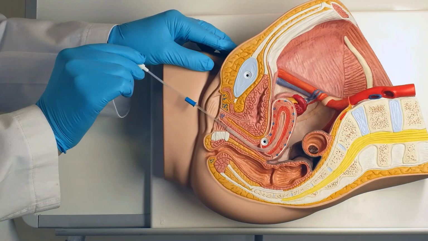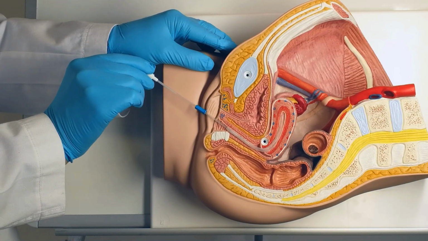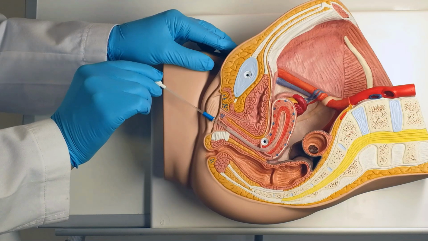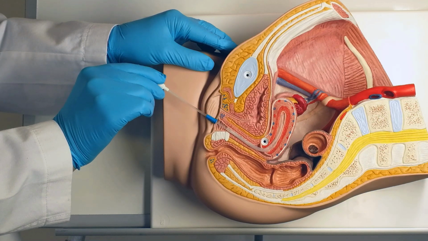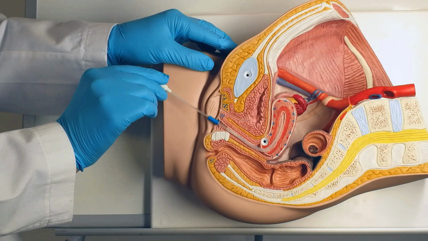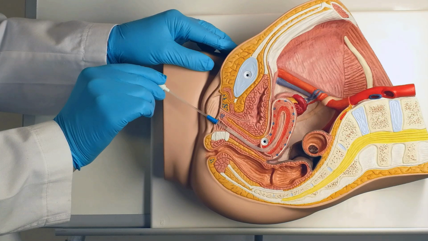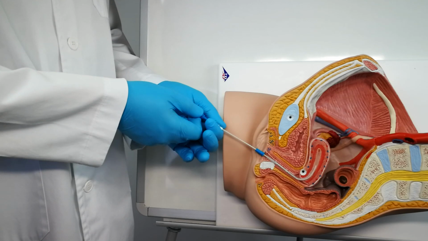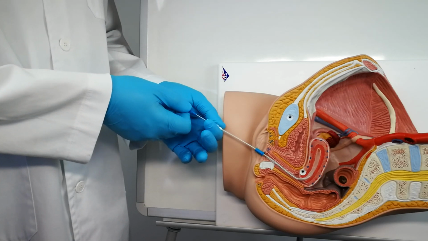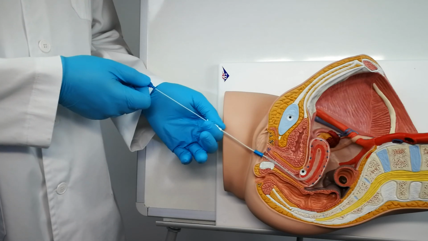In the introduction of the catheter into the vagina, any contact with the vaginal walls must be avoided. Then it will enter through the cervical os to the uterus, where touching the uterine fundus or scratching the walls of the uterus must also be avoided. Once the catheter is introduced inside the uterine cavity, remove the mandrel or guide.